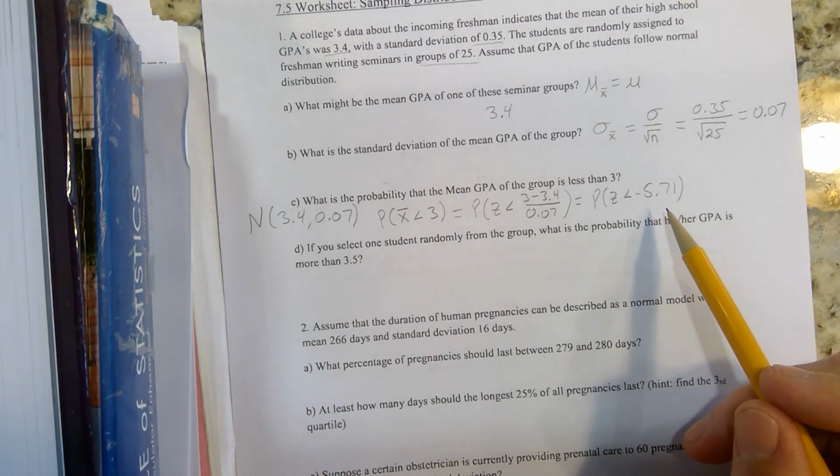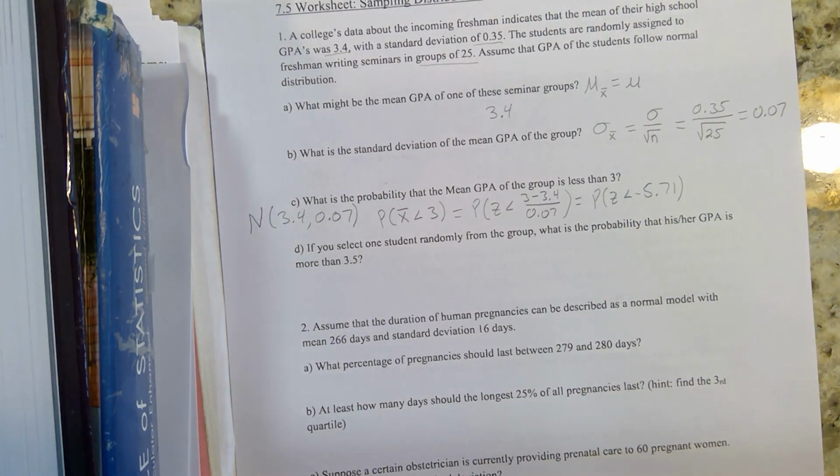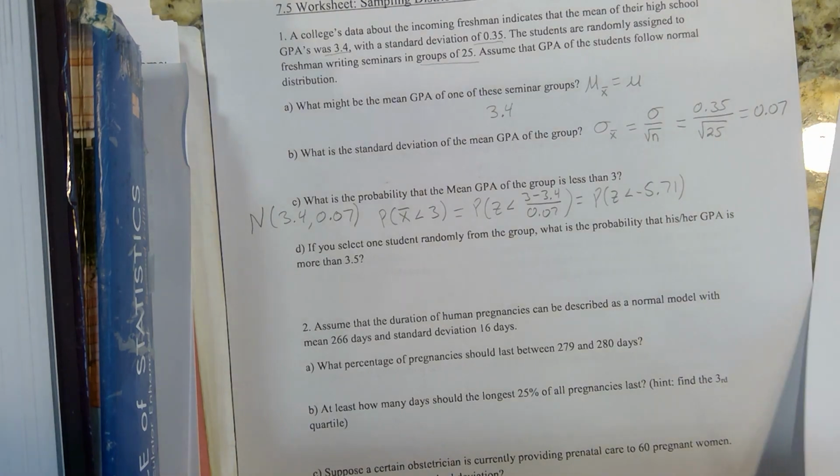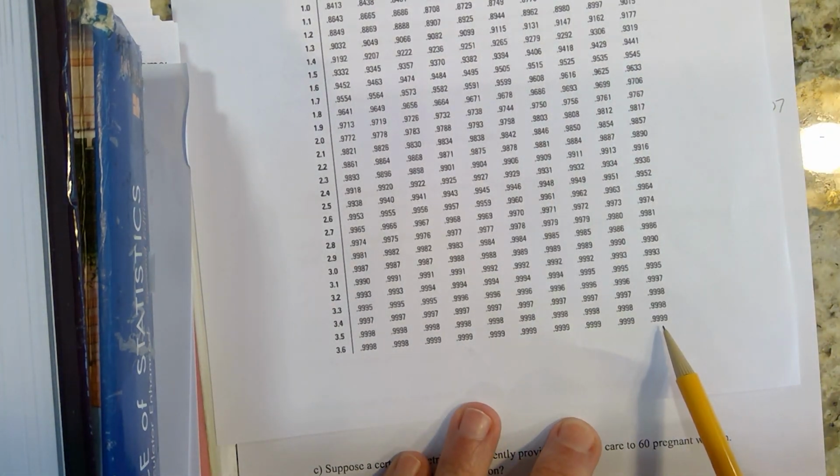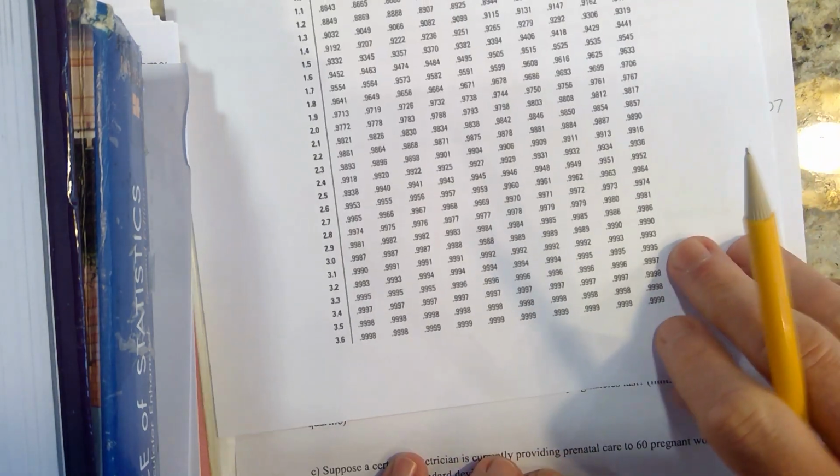our table only goes to 3.69. Okay, but I need 5.71 standard deviations. I'm clear off my table. Okay, and I want to be less than negative 5.71 standard deviations. So I know it's less than 1 minus that number. Okay.